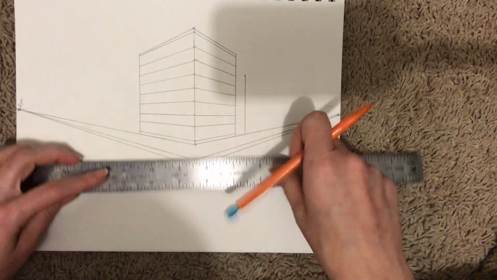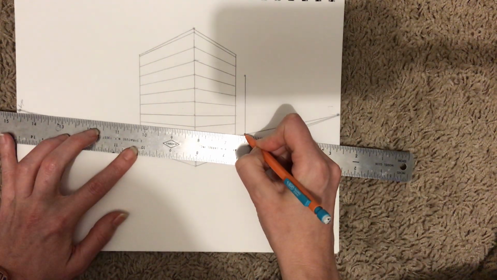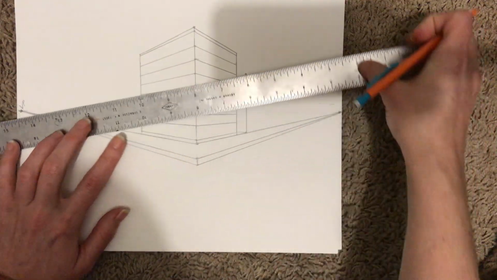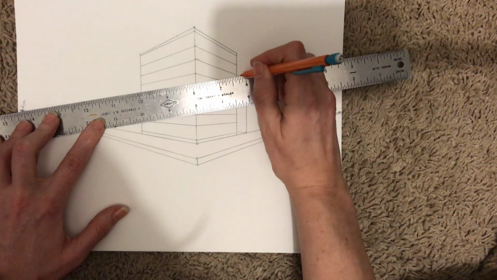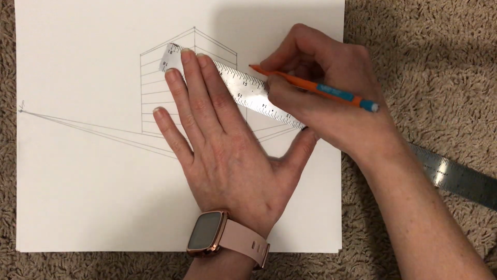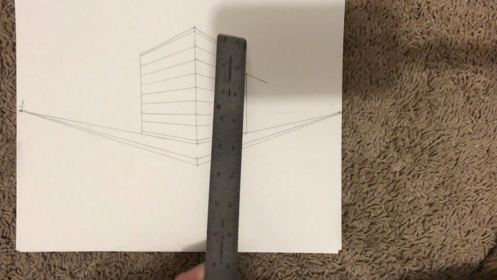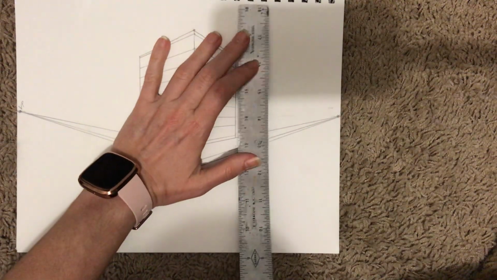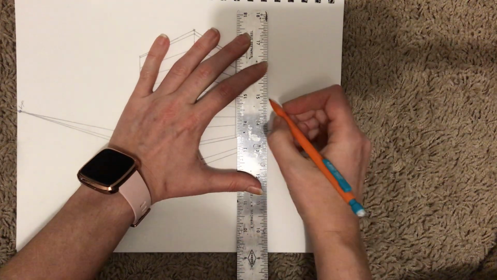So this top and bottom of our ruler need to go to the vanishing point on the left side, and the vanishing point on the right side. Okay, stop however long you want the building to be. This side's already going, so we don't need to draw the bottom of the building. And then a vertical line to finish.